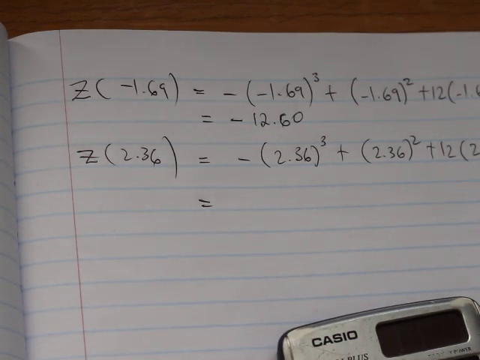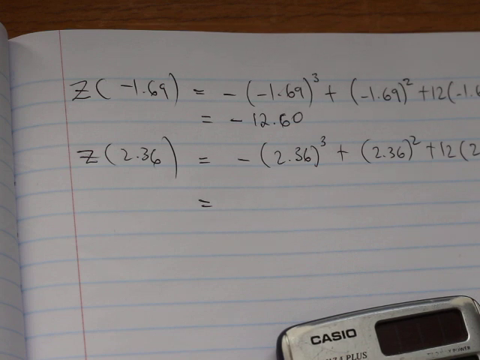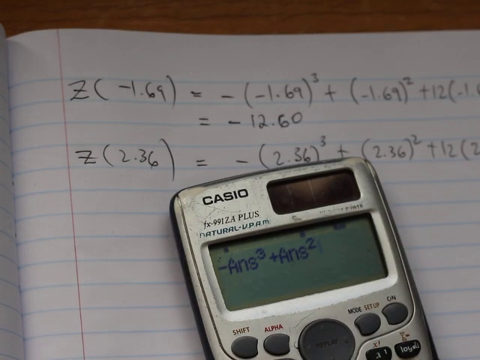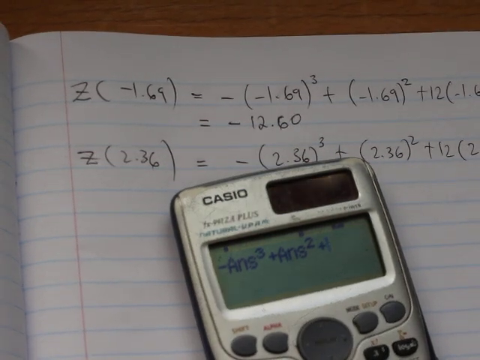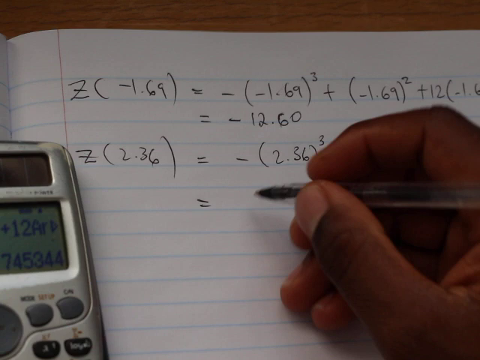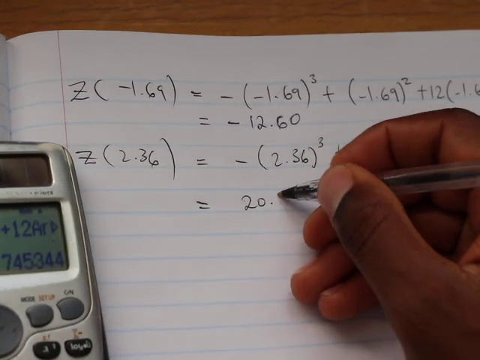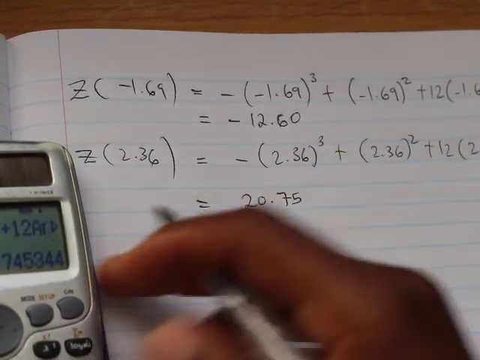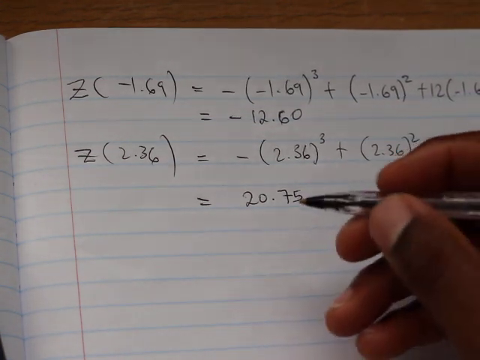That's the x coordinate that we're substituting, so minus answer cubed plus answer squared, plus 12 answer. That's 20.75. Right, so we've got two turning points here.